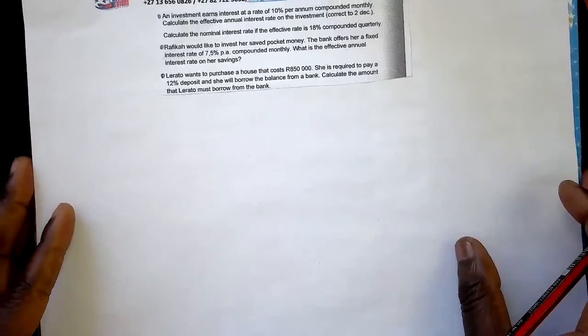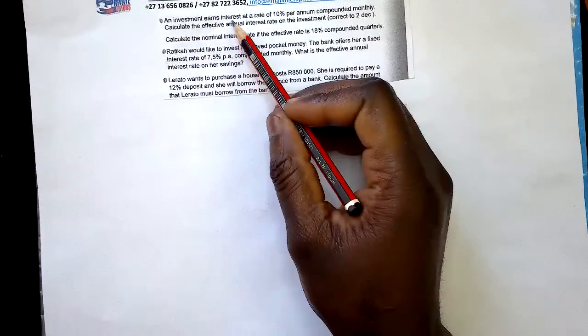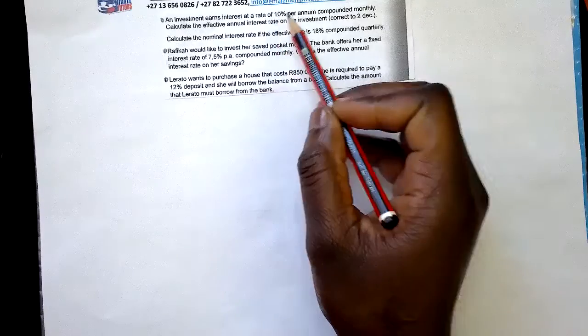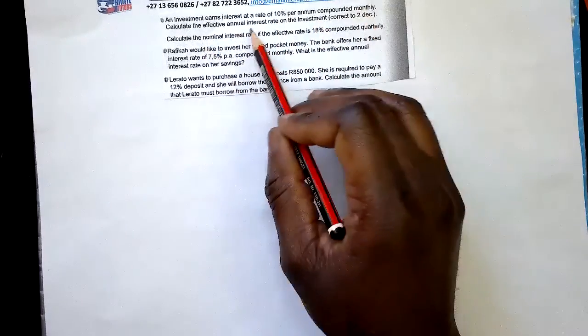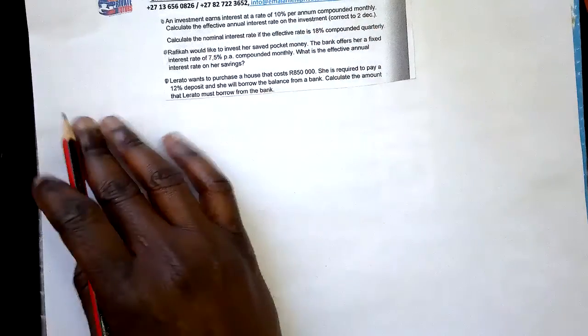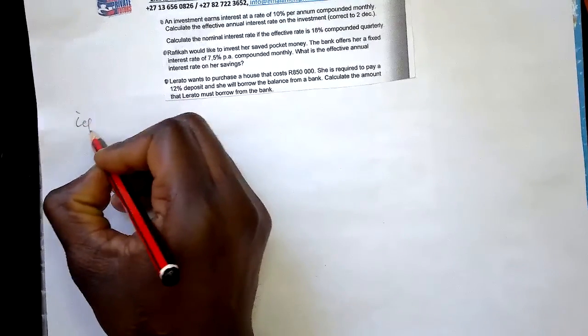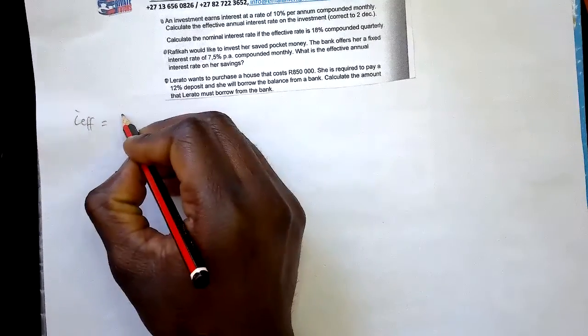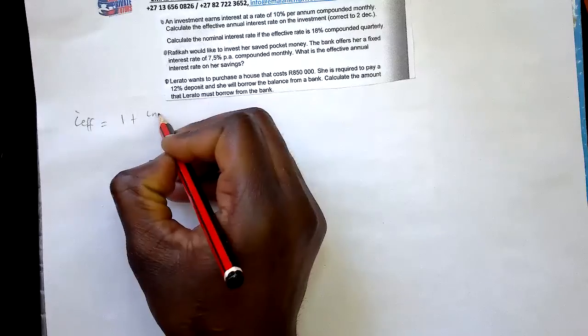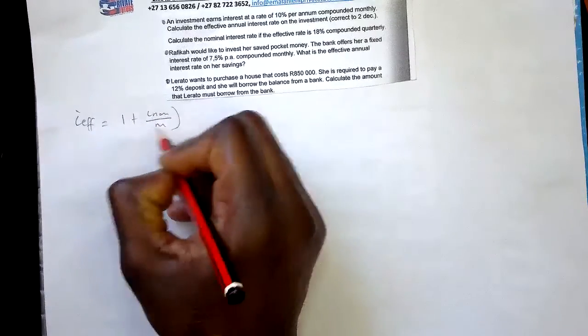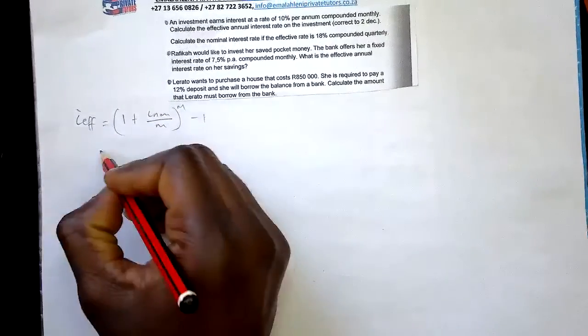Okay, sorry about that. Now let's move on and see. An investment earns interest at a rate of 10% per annum compounded monthly. Calculate the effective rate on the investment. We know our formula, I effective is equal to 1 plus I nominal over M, to the power of M, minus 1. What do we get there?